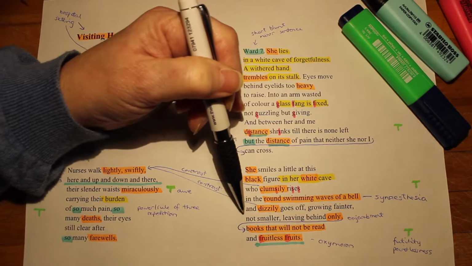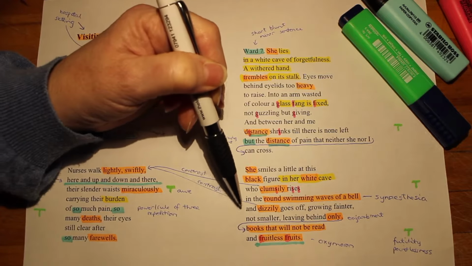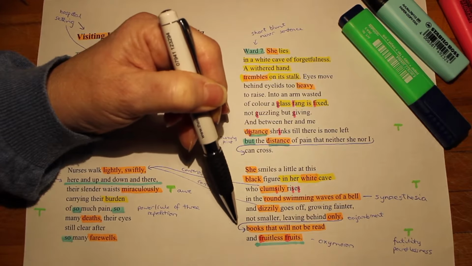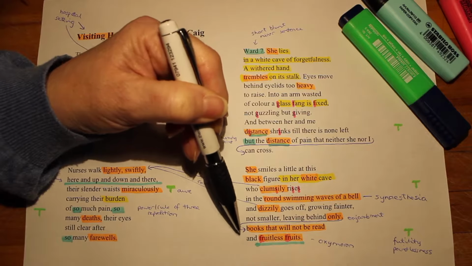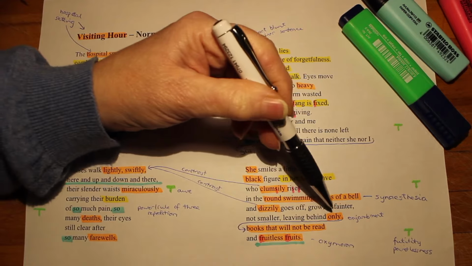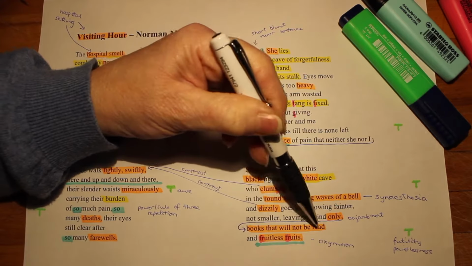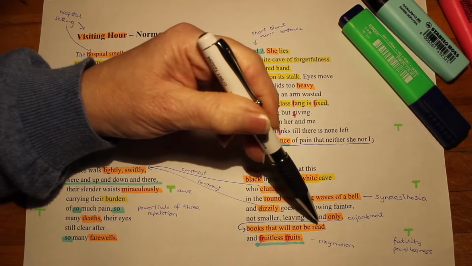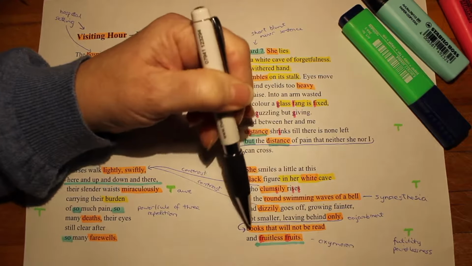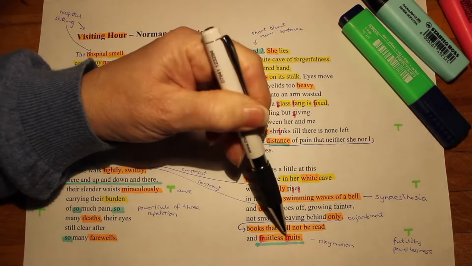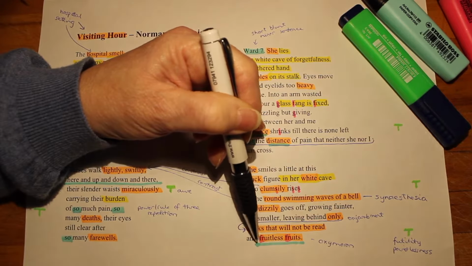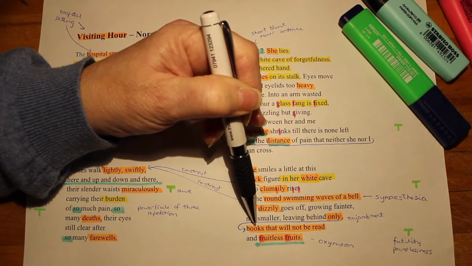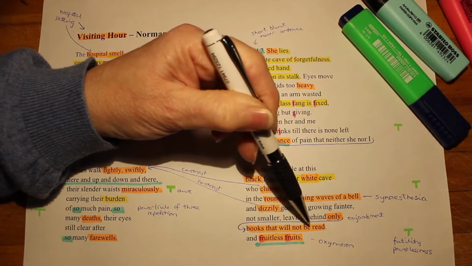And the whole futility, the pointlessness of this visit in the poet's eyes is emphasised by the last few lines. A lot of MacCaig's poems end by summing up the whole point of the poem, and in this case we have "only books that will not be read and fruitless fruits" being left behind when he goes. Now, books that are not being read mean that these books are pointless, and fruitless fruits is an oxymoron. It seems to contradict itself. We know that she's on a drip, so she probably can't eat the fruit that he brought her, and she, with her heavy eyes, will not be able to read the books that he brought her either.